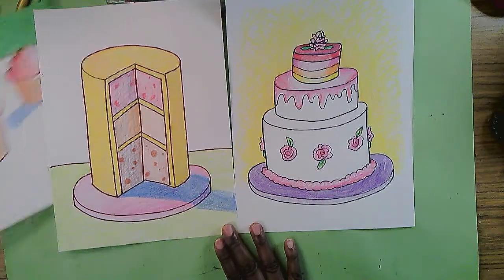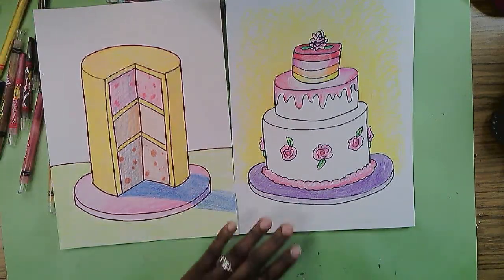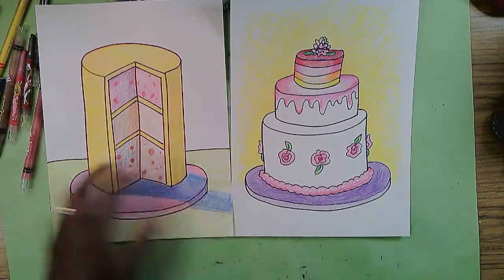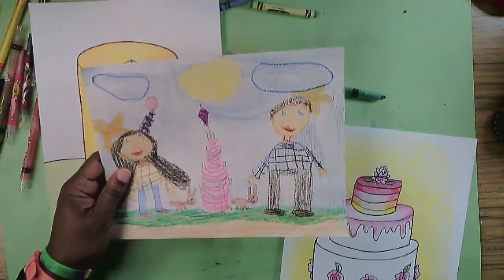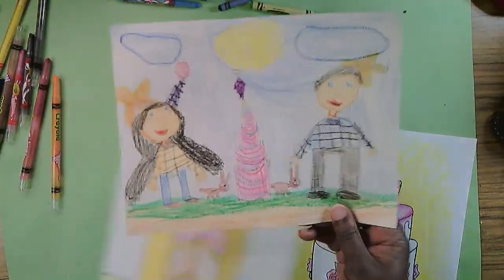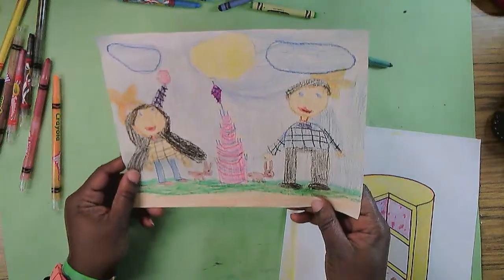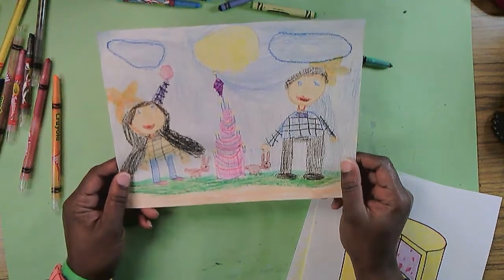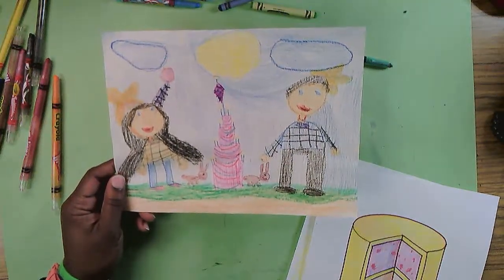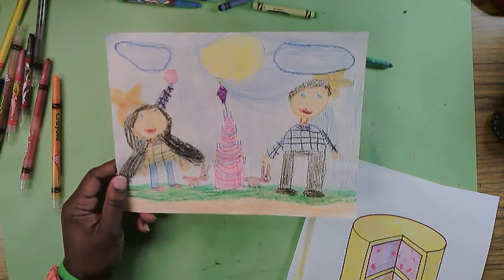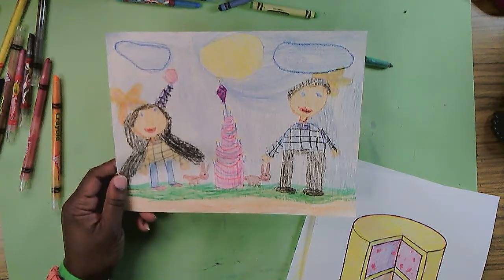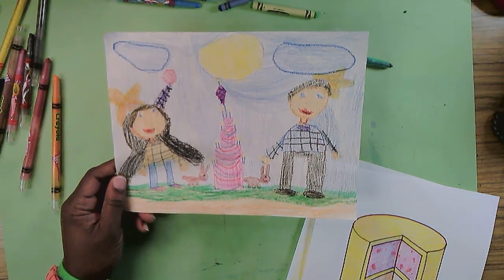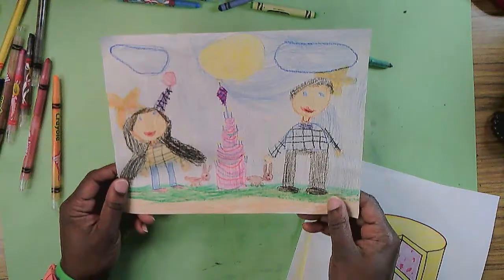I was given a drawing a few years ago for my birthday by my little niece. I'm going to show it to you. Oh my gosh. So my hair was very short back then. So that's me and that's my little niece. And she added a big birthday cake right in the middle. I was so excited about this. I couldn't believe how many details she added.